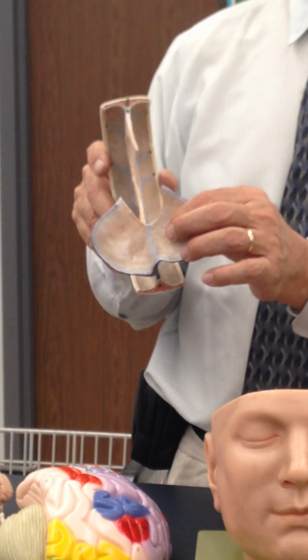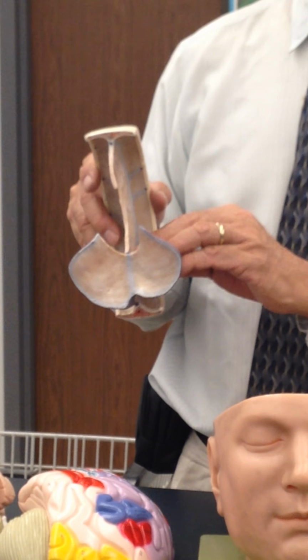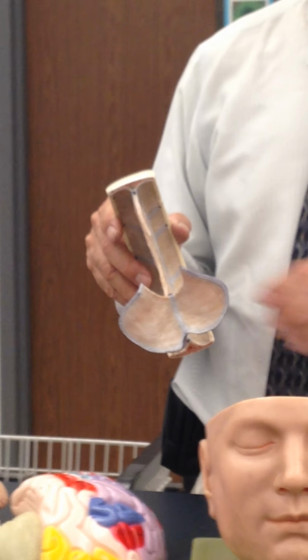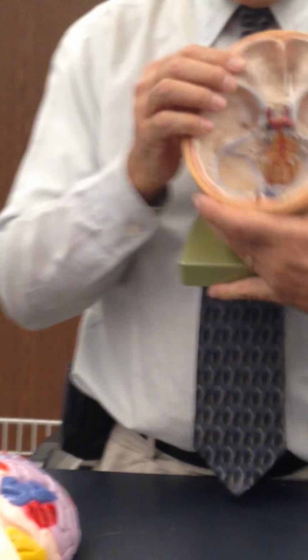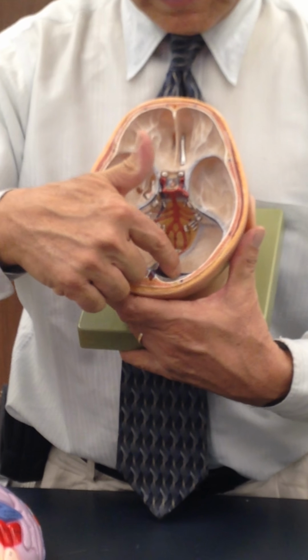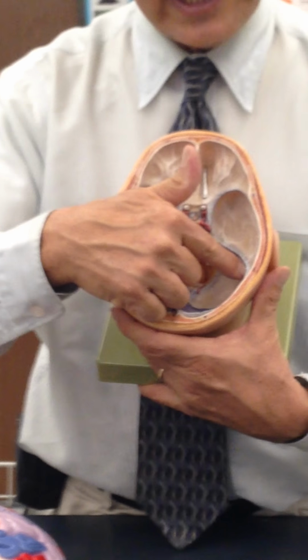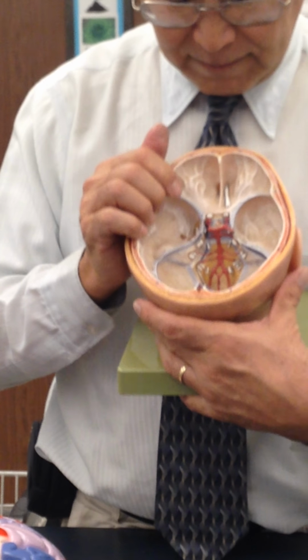This is the tentorium cerebelli, separates the cerebellum, which would sit here, from the posterior lobe of the brain, which is called the occipital lobe. If you look at this view, you can see how the blood travels through the transverse sinus and then the sigmoid sinus and then into the inferior vena cava.